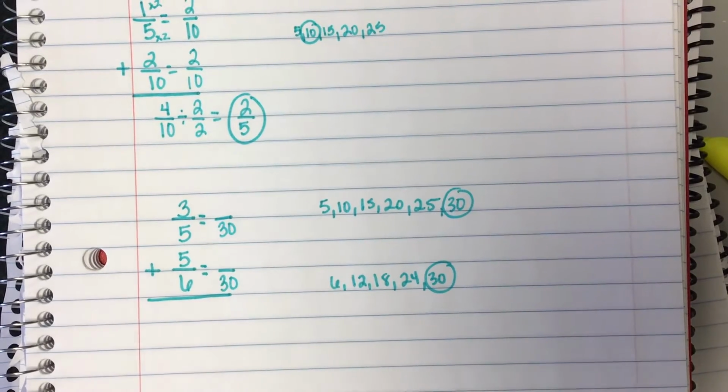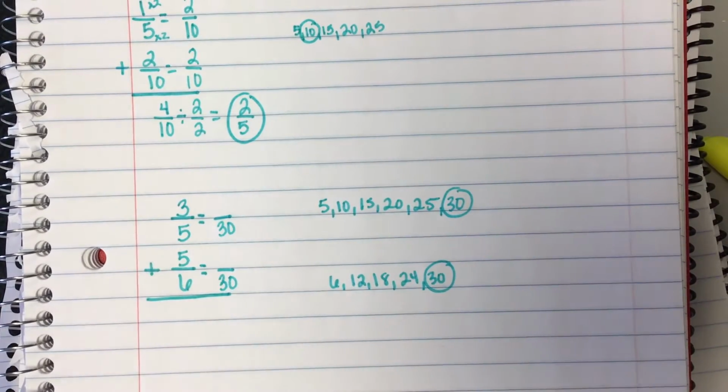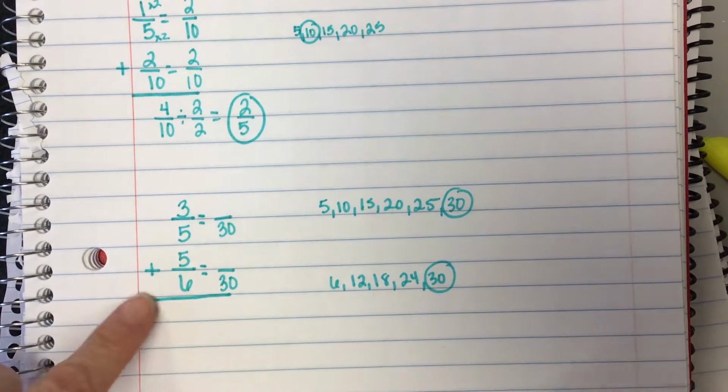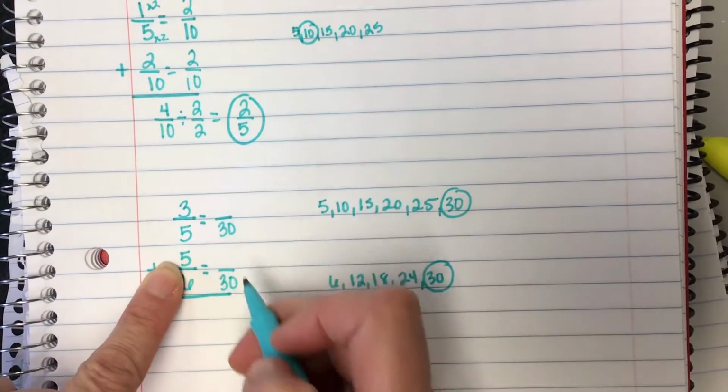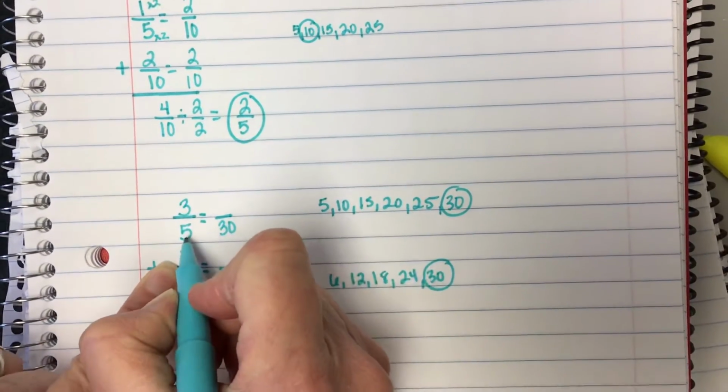Take a second and do that now. 3/5 equals how many 30ths? 5/6 equals how many 30ths? Connor? 3/5 is 18/30. 5/6 is 25/30.